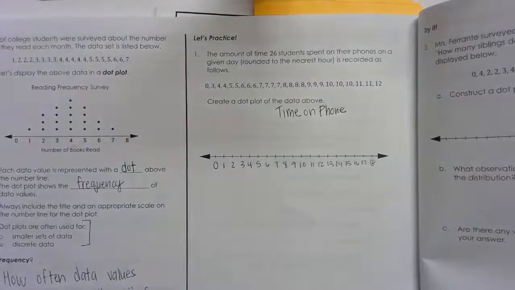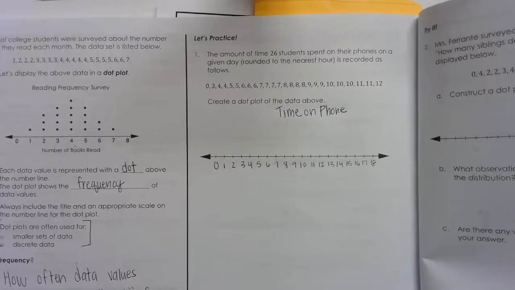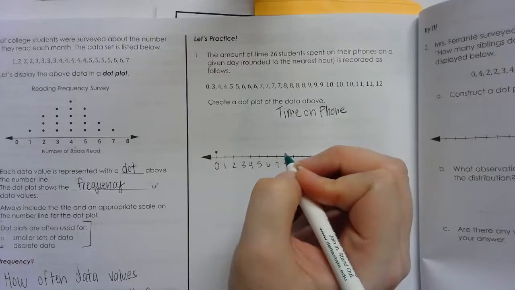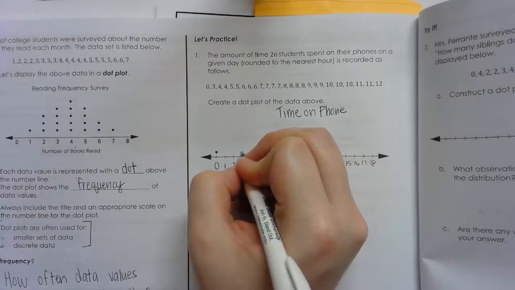Okay. So now I'm literally just putting a dot where there's a value. Now we kind of want to keep these dots in line so that I can measure my frequency, so that the tallest set of dots actually is the greatest frequency. So for 0, I have 1 dot. For 3, I have 1 dot.